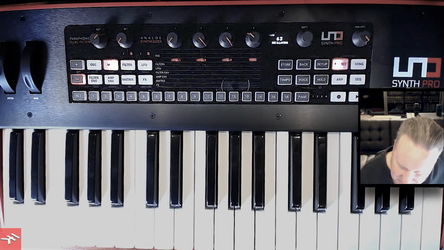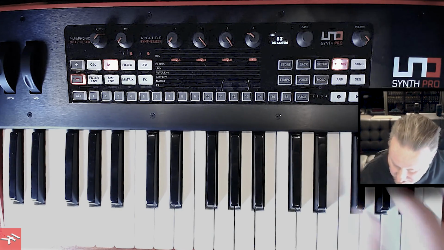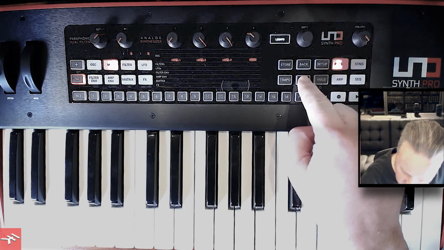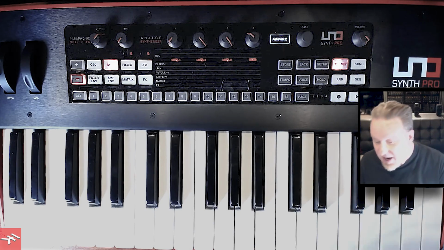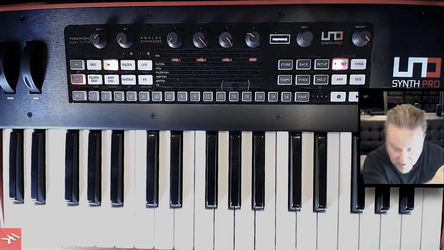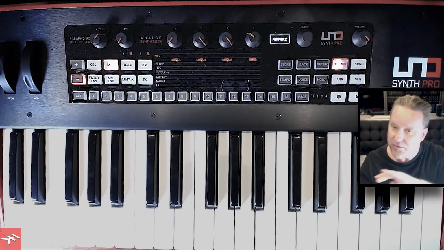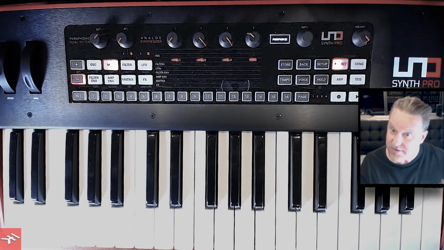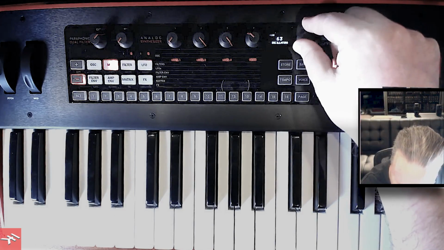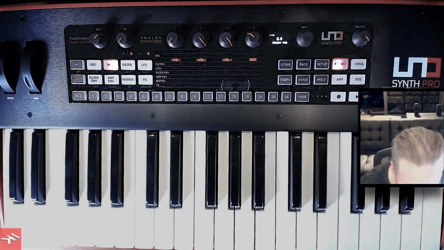If we want to go into the paraphonic mode, which we do by pressing the voice button here, now, instead of all 3 oscillators being stacked together on every note I play, they're going to respond individually to each note that I play. What does that sound like? Well, it sounds something like this.